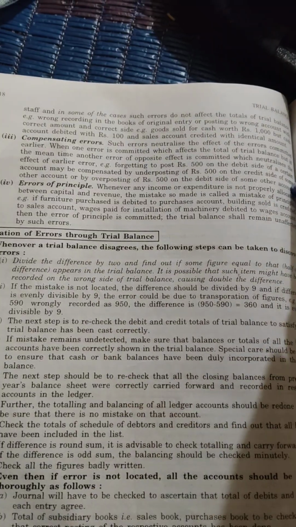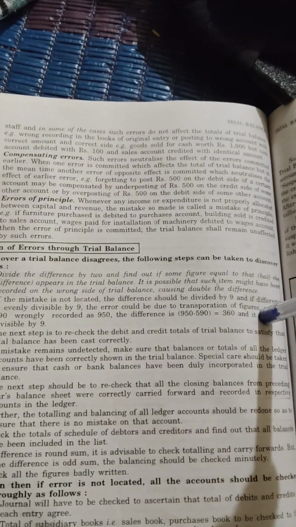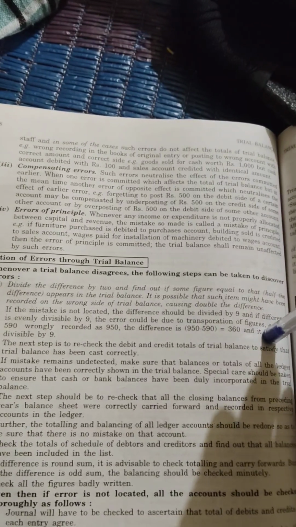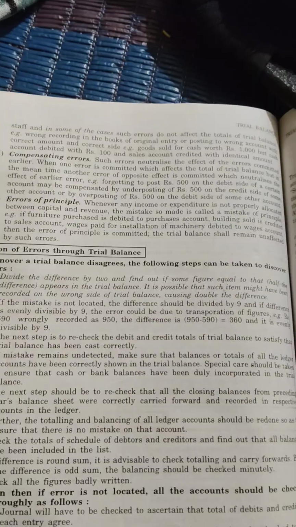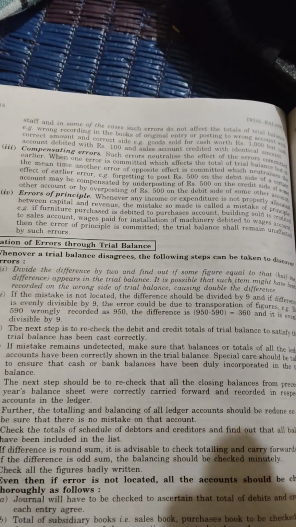Then compensating errors. Such errors neutralize the effect of errors committed earlier. When an error is committed which affects the trial balance, but another error also compensates that error, then it will not be identified in the trial balance. For example, forgetting to post 500 on the debit side of a certain account and another 500 on the credit side of another account is a compensating error, so it will not be identified.